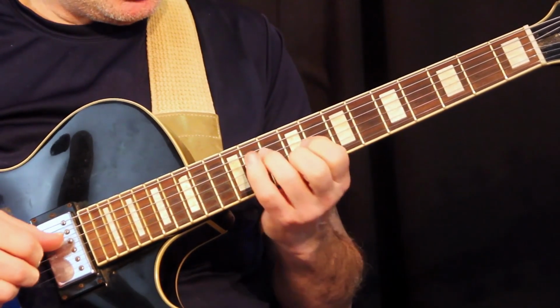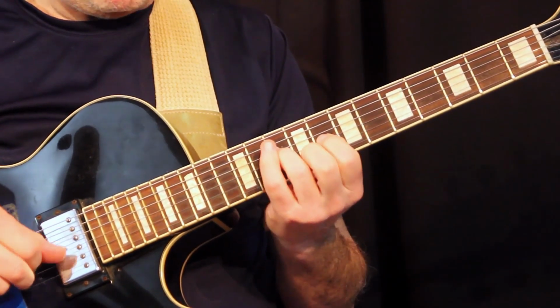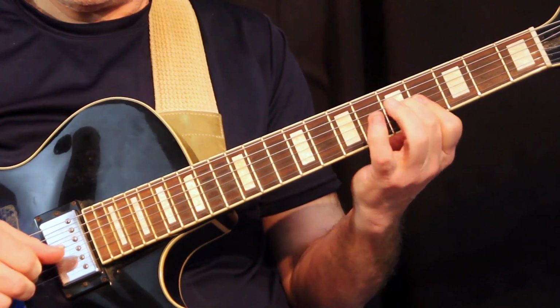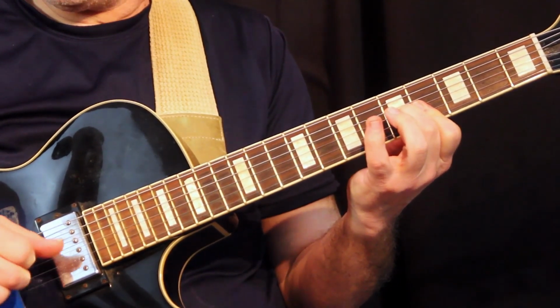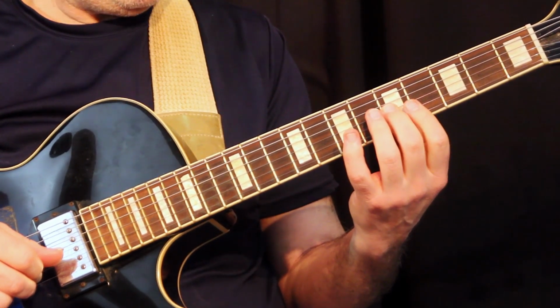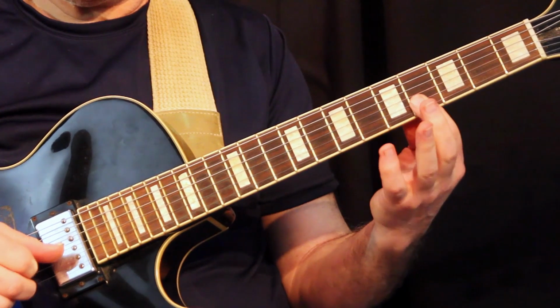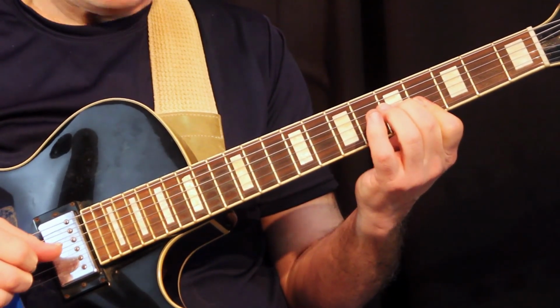And what I'm doing here is just taking this triad, which now I'm playing on strings 4, 3, and 2, and playing the exact same notes on strings 3, 2, and 1. So my C will be on the 3rd string 5th fret, and then E flat and A flat on strings 2, 1 on the 4th fret.